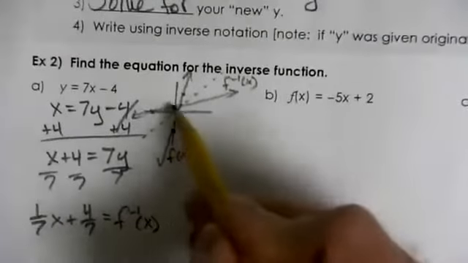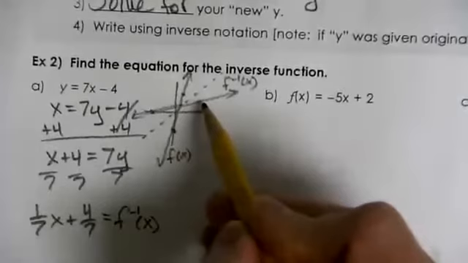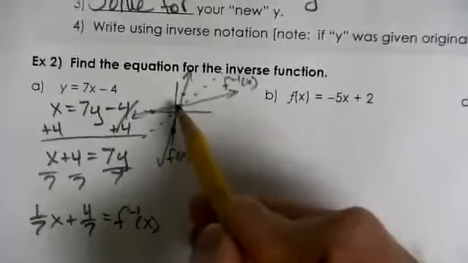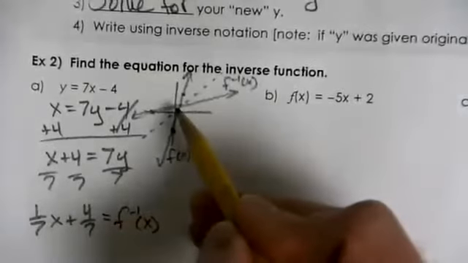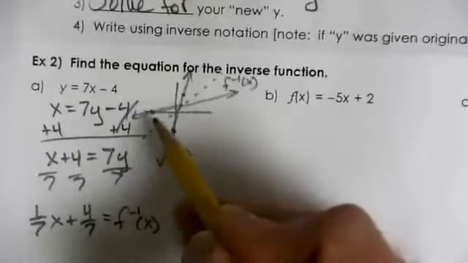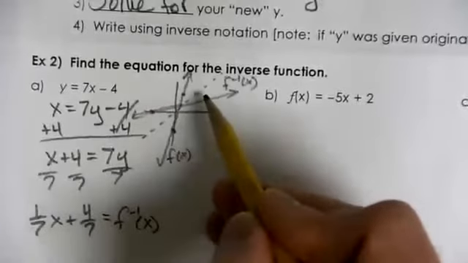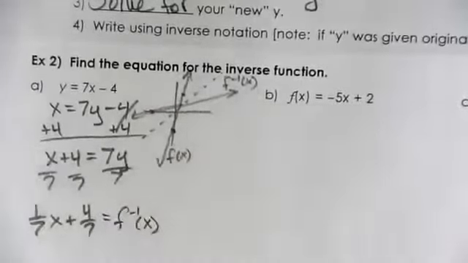This new equation crosses above the x-axis, so that's why it's positive 4/7. And it's very flat. It's up 1 over 7, up 1 over 7. So that makes some sense.